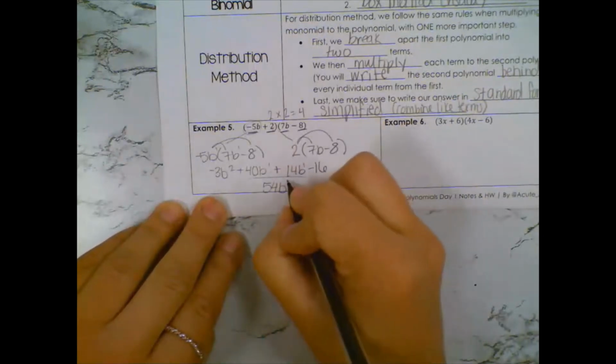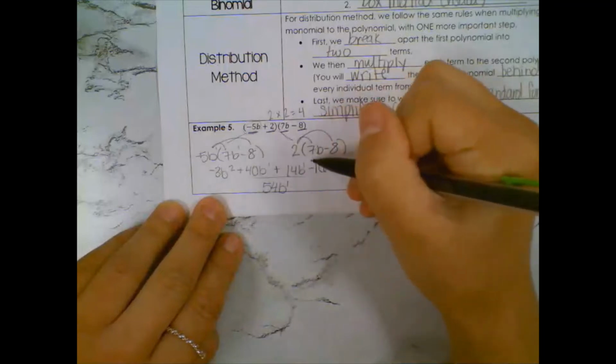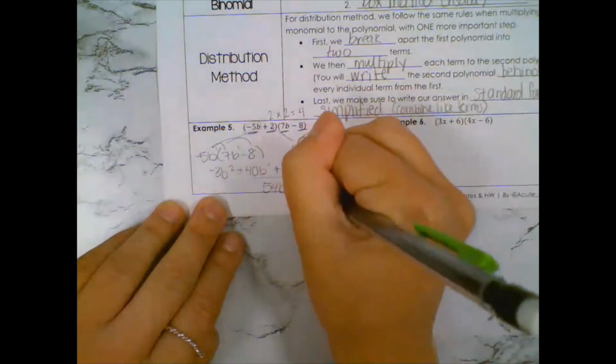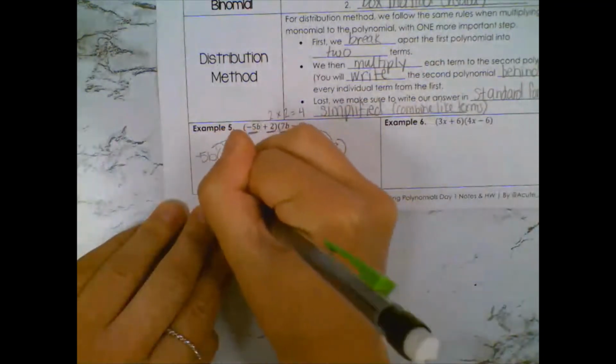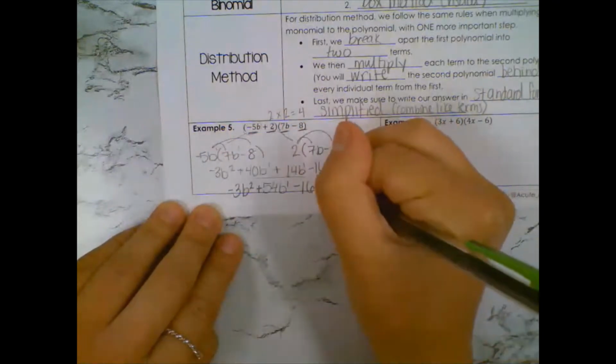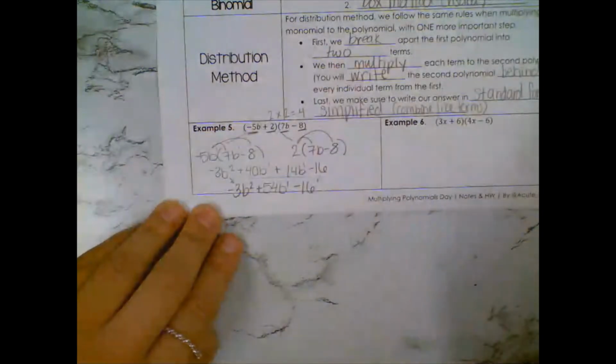And it's going to stay to the first, right? Because there's no change in exponents when we add. They're both to the first. That's why we add them. So we don't want to change them. And then we just bring everything down.